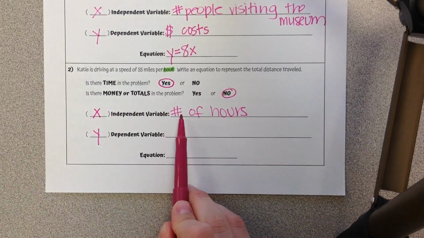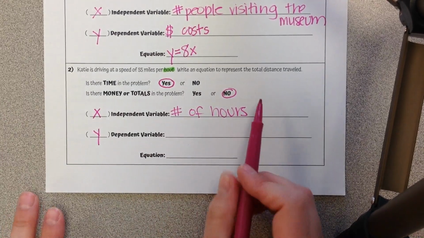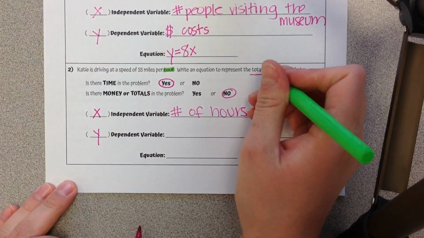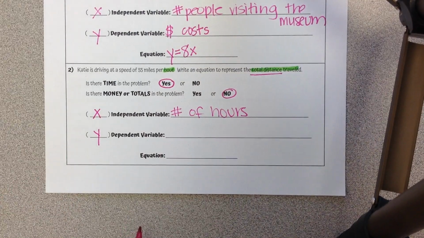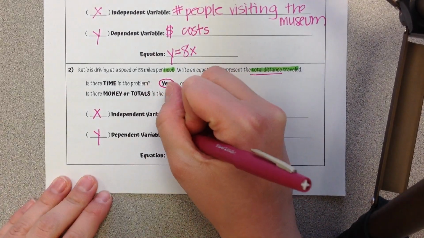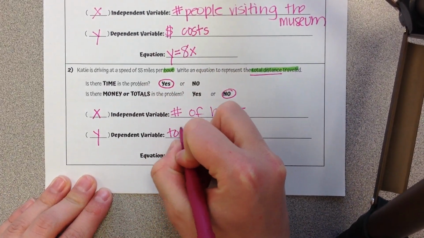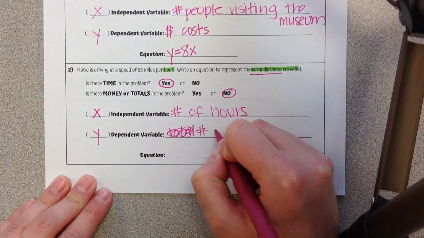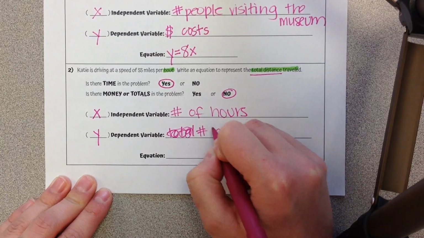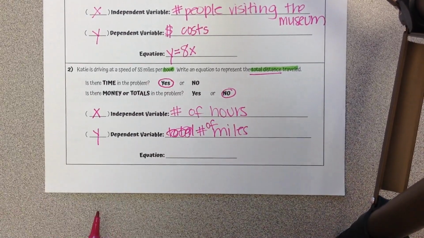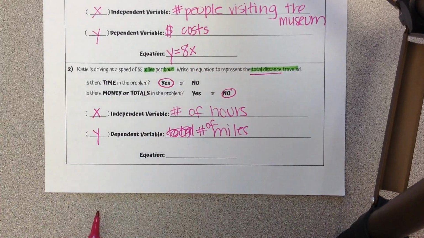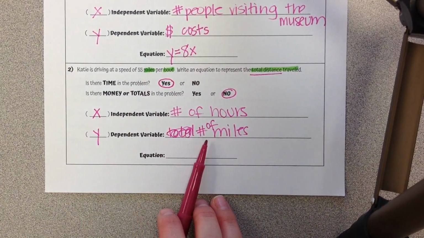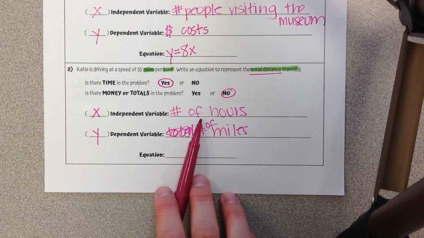So my dependent variable, what depends on the number of hours? Okay, so first you're traveling a certain number of hours. We want to know the total distance. So the total distance traveled is going to depend on the number of hours. So I'm going to say total, actually I'm going to say number of miles because it does tell me in my problem the distance we're measuring in miles, okay? So the number of miles depends on the number of hours.